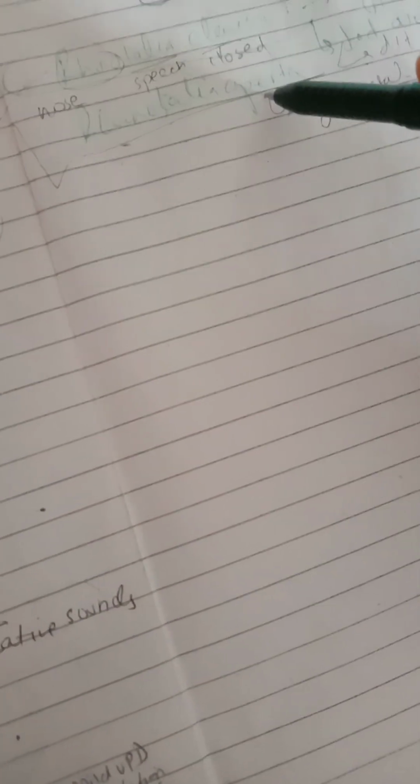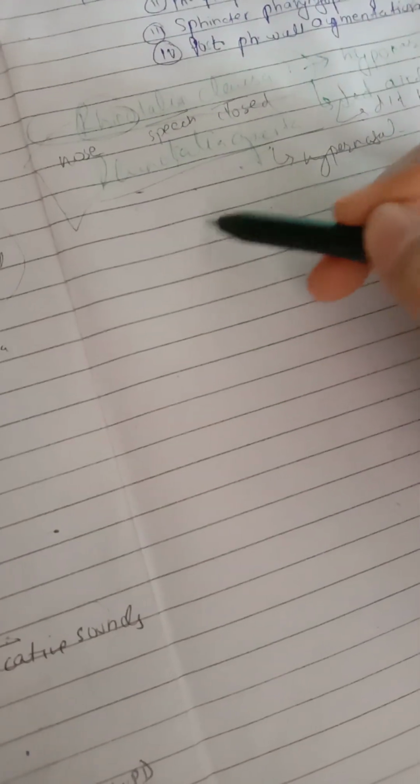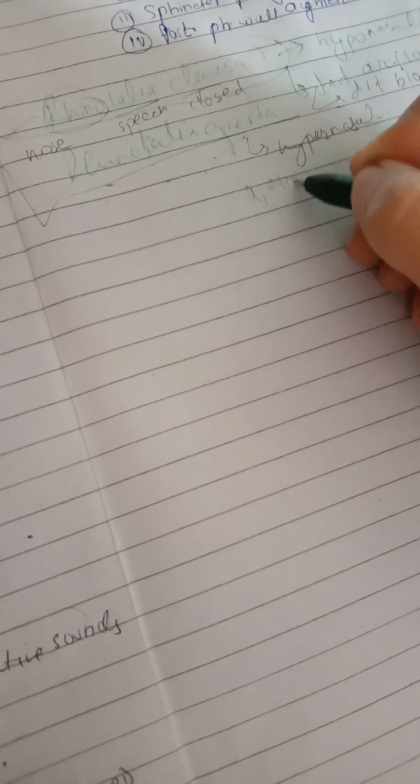Now this is the extra point: rhinolalia clausa and rhinolalia aperta. Rhinolalia aperta is what I discussed earlier. It is also called hypernasal voice. It is because of the formation of a gap between the nasopharynx and oropharynx, as a result of which sounds like a, e, i, o, u, which normally vibrate with very low nasal resonance, now vibrate with high nasal resonance.